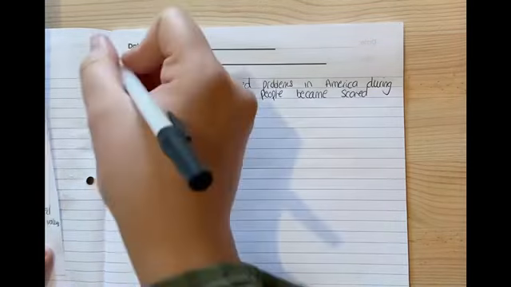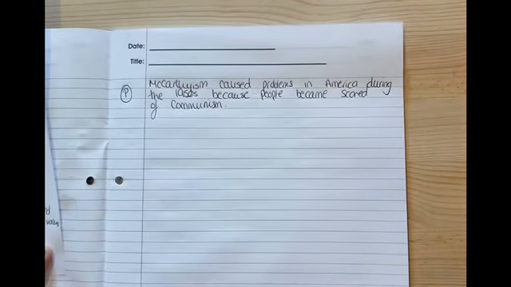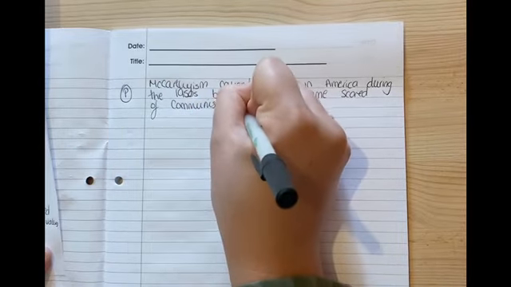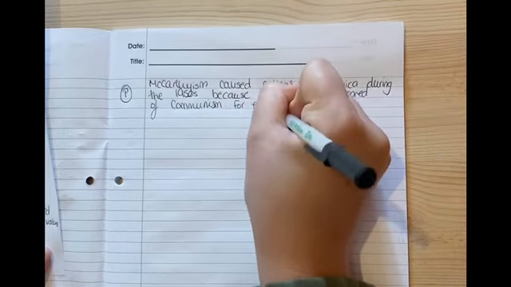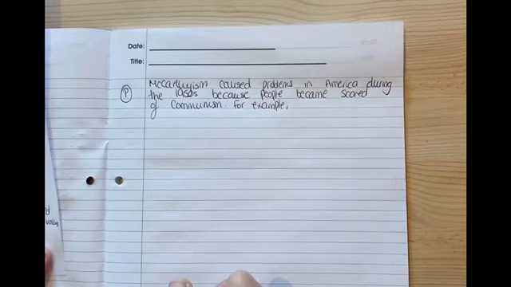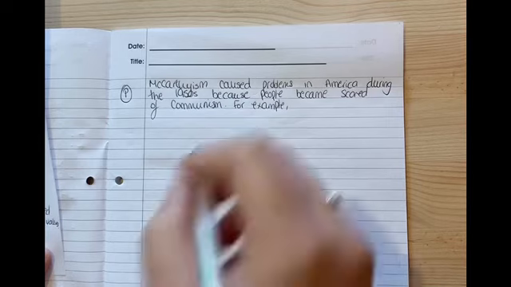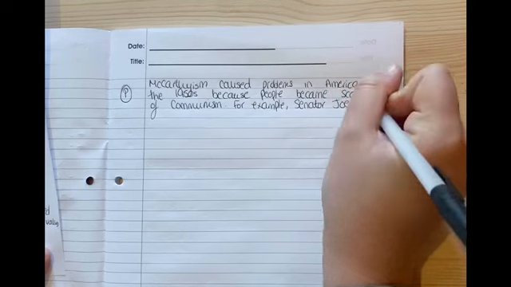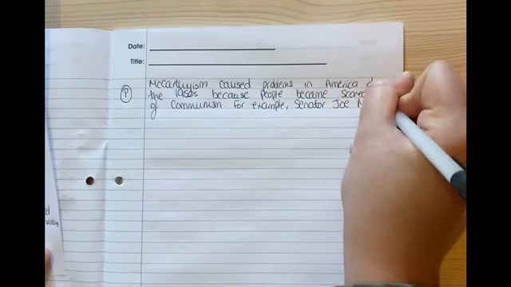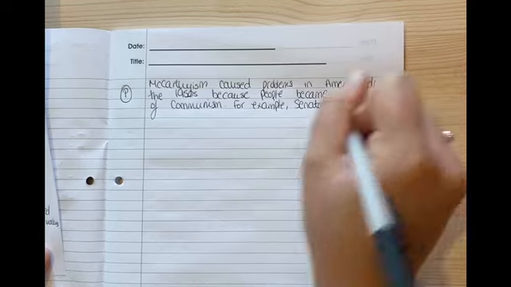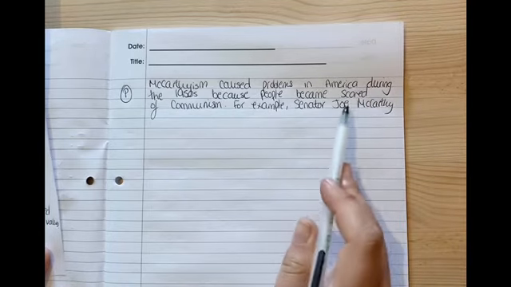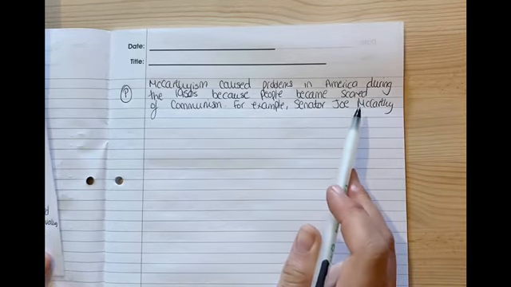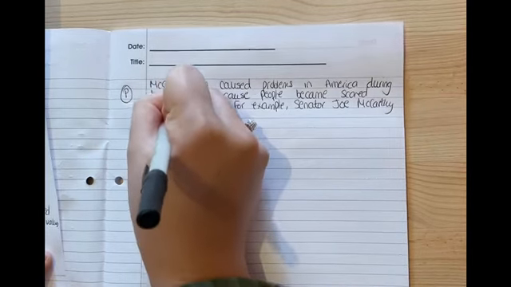At that point then, so I've got a really clear point, I now need to move on to my evidence. Okay, so I'm going to say, for example. And at this point, I need to try and think of at least 2 pieces of evidence. So I've already planned them, so for example, Senator Joe McCarthy. So I'm really showing the examiner that I know exactly what McCarthyism is because I know who ended up creating this fear.